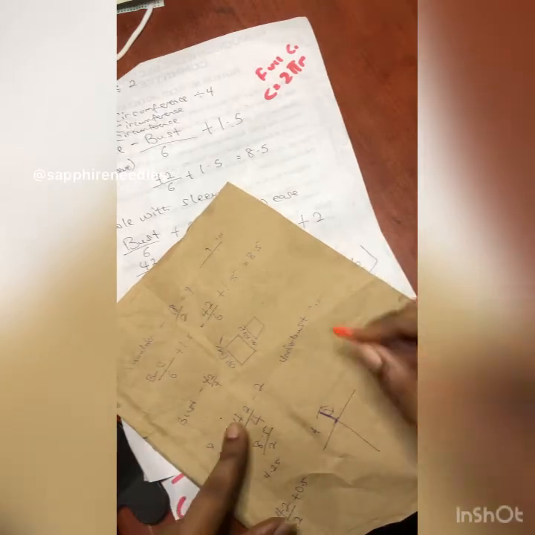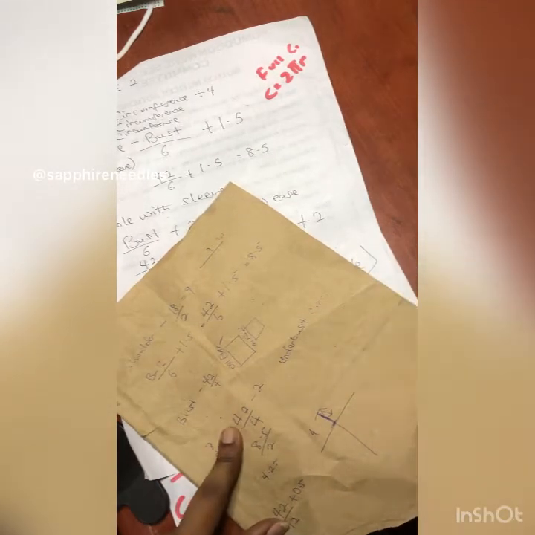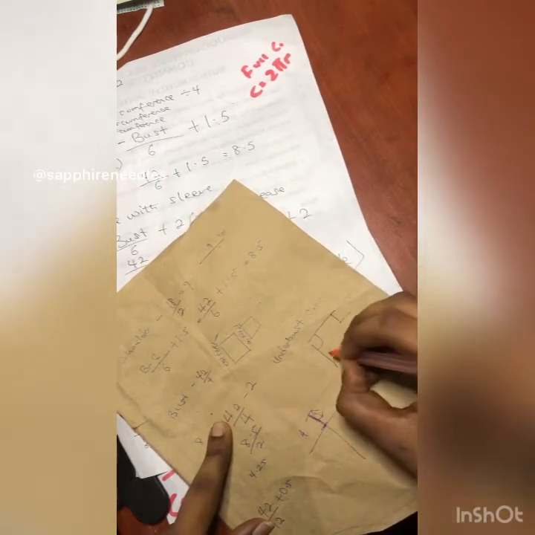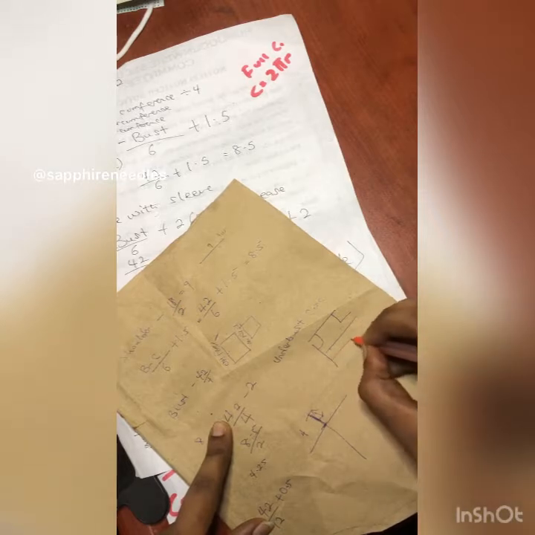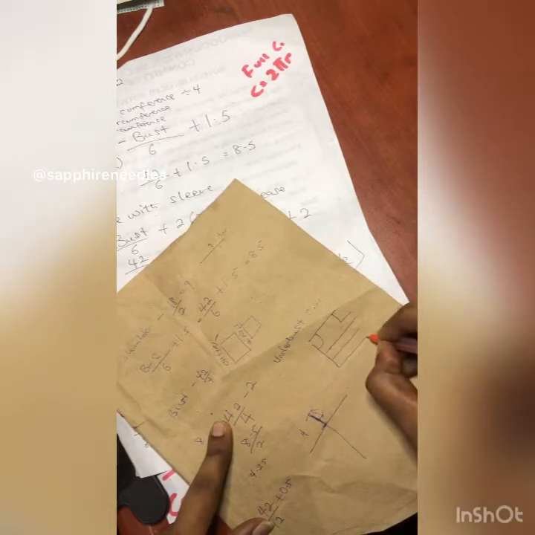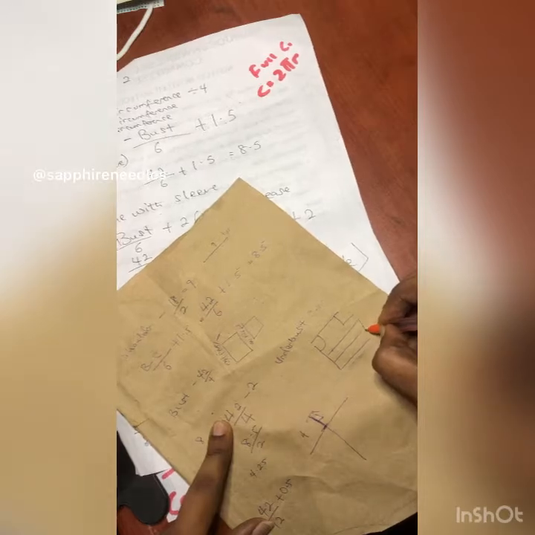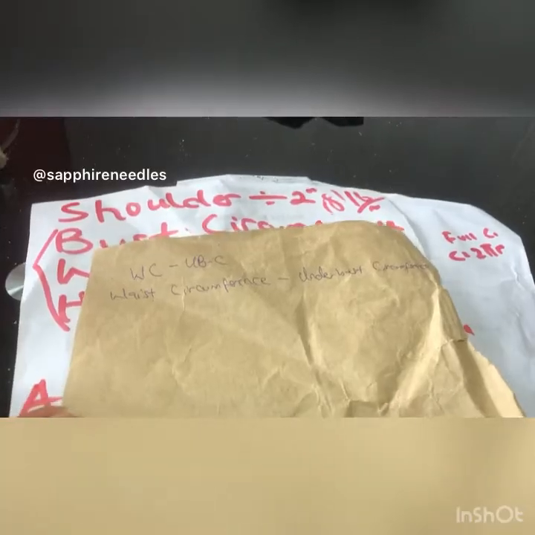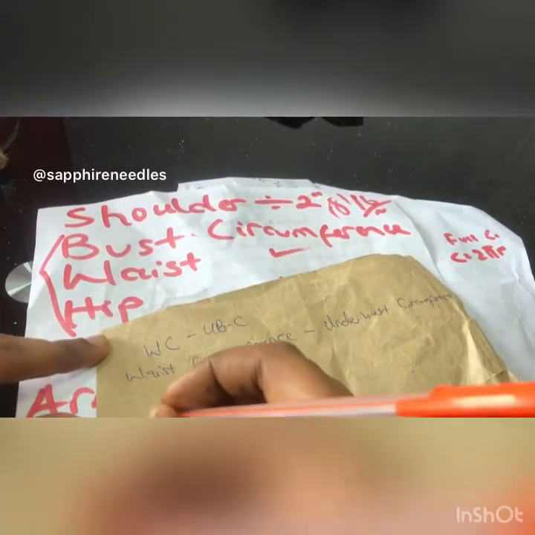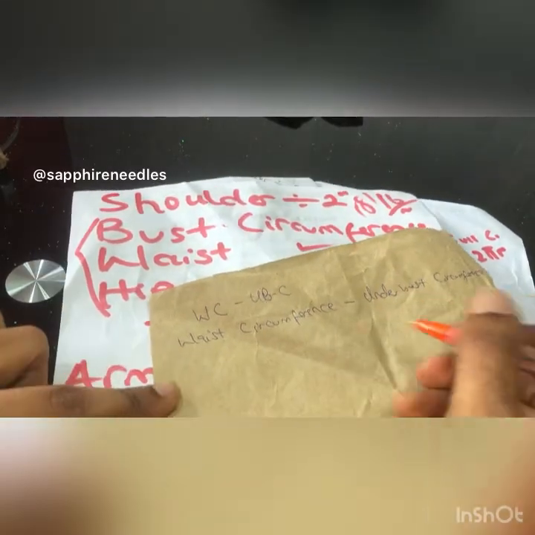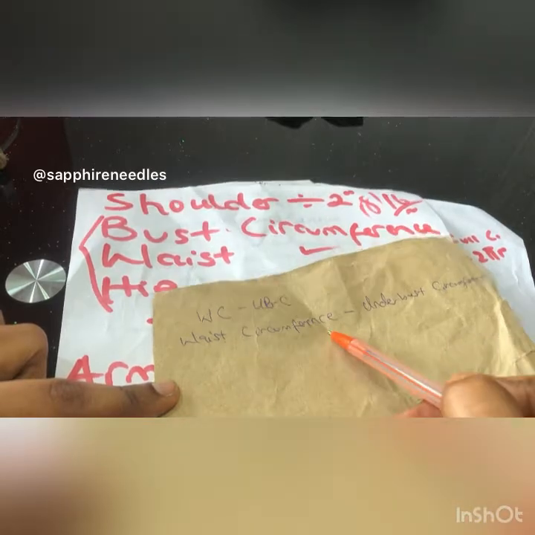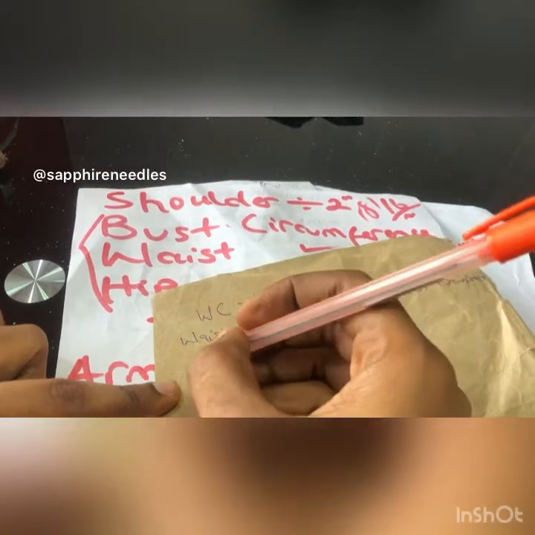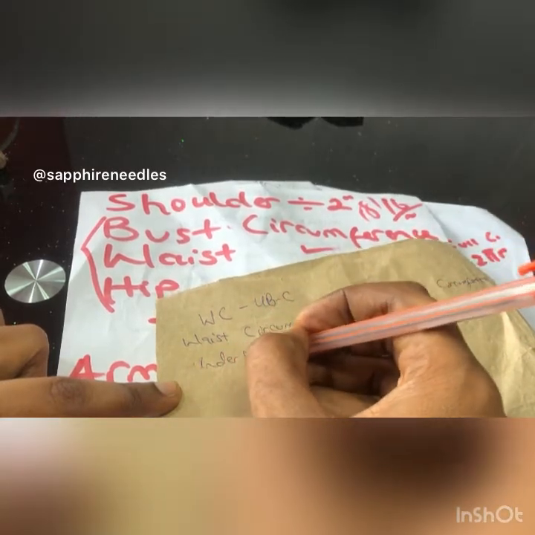But now, how do you get your under bust darts? You know, the dress is like this: your neck, your armhole, your bust, your under bust, your half length. So this is your standard dart. When we're talking about the under bust darts, we use the waist circumference minus the under bust circumference. That's how you get your under bust dart.